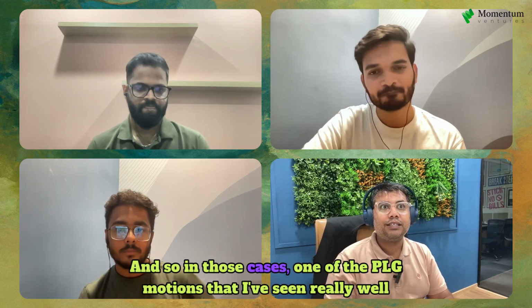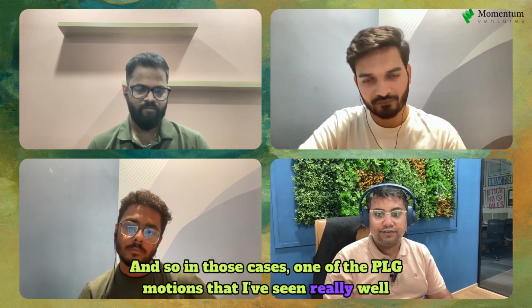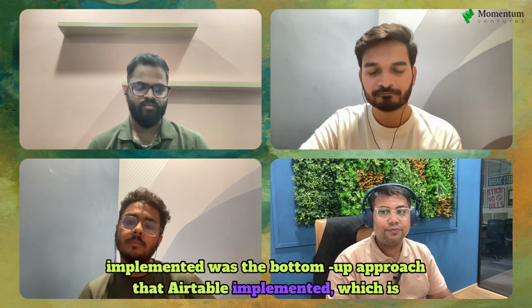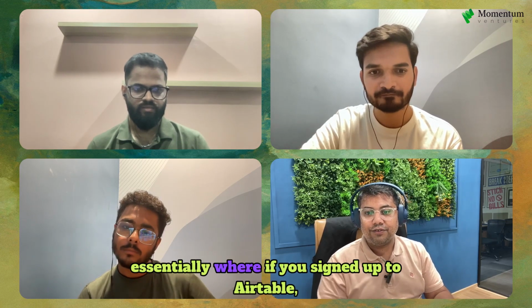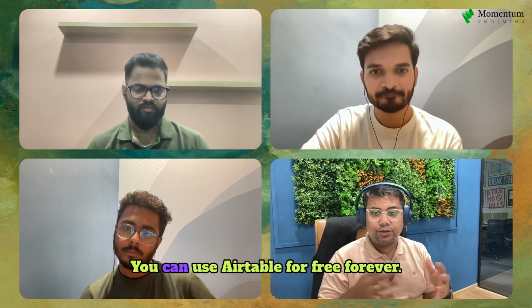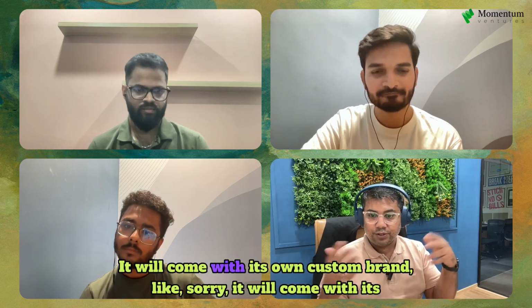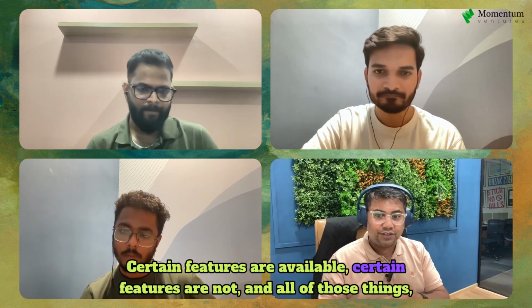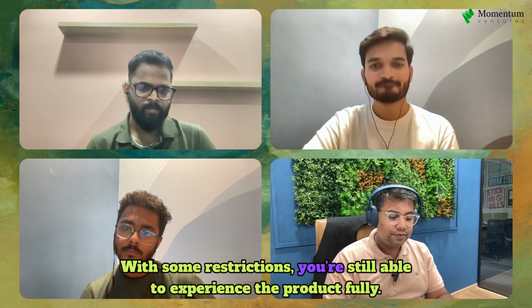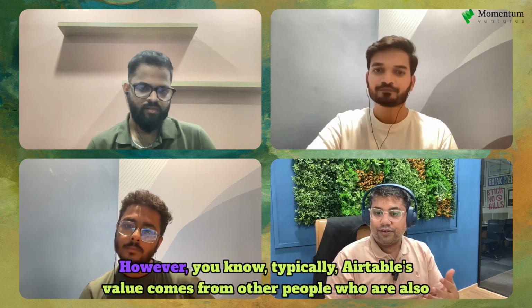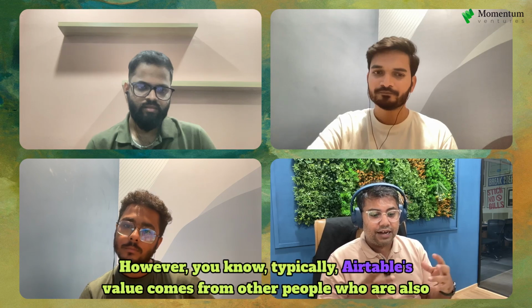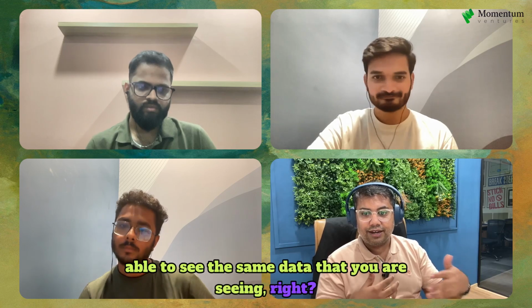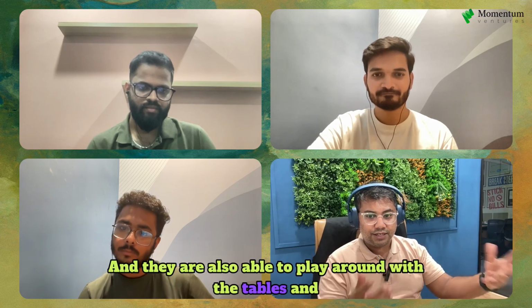And in those cases, one of the PLG motions that I've seen really well implemented was the bottom up approach that Airtable implemented. Essentially, if you signed up to Airtable, you can use Airtable for free forever. It will come with its own Airtable branding and stuff like that. Certain features are available, certain features are not, some restrictions, but you're still able to experience the product fully. However, typically Airtable's value comes from other people who are also able to see the same data that you are seeing, and they are also able to play around with the tables and whatnot.